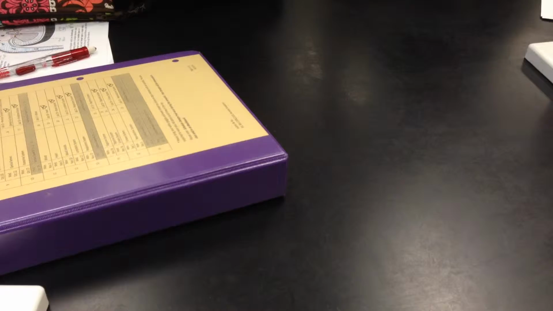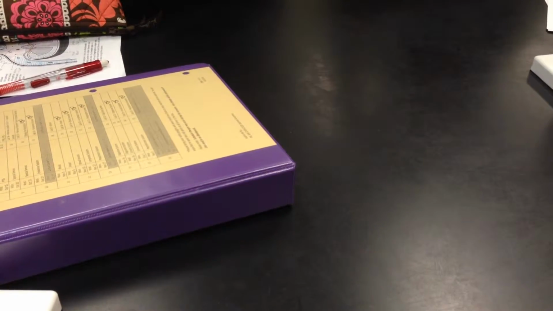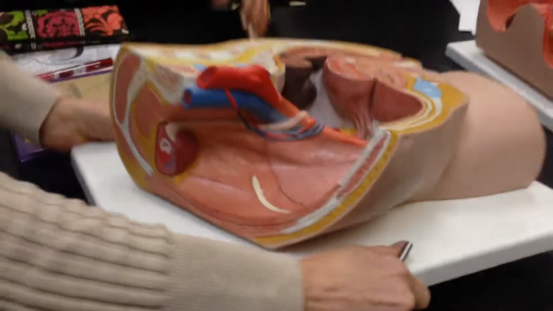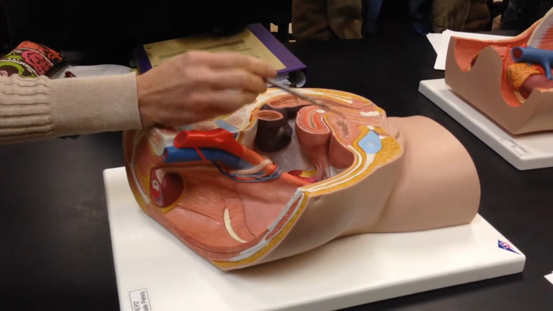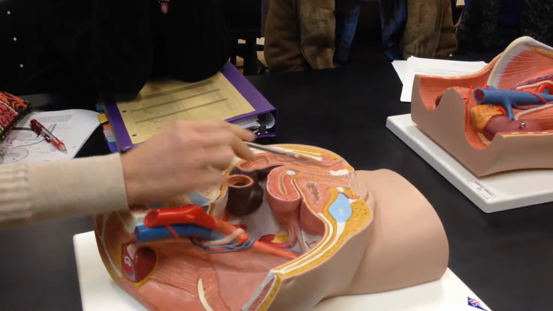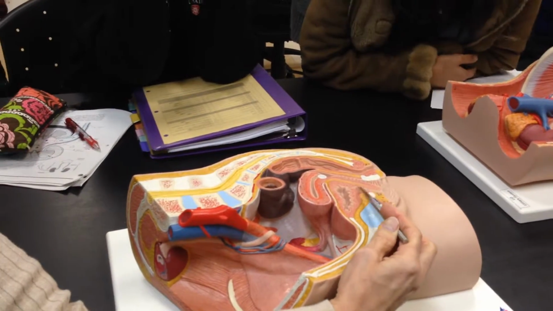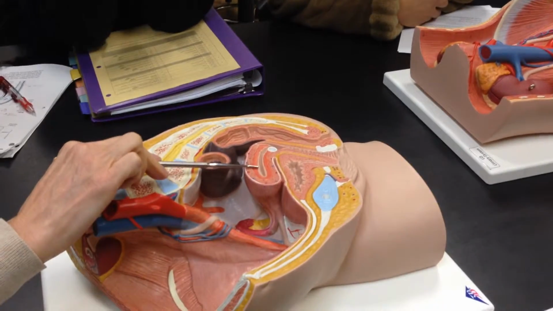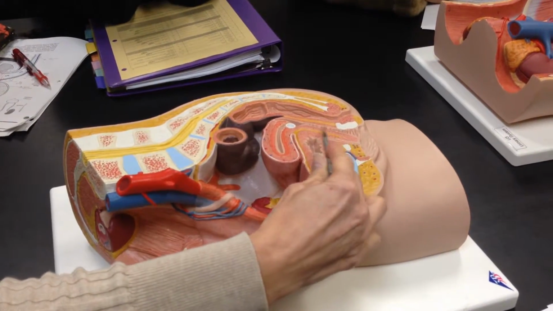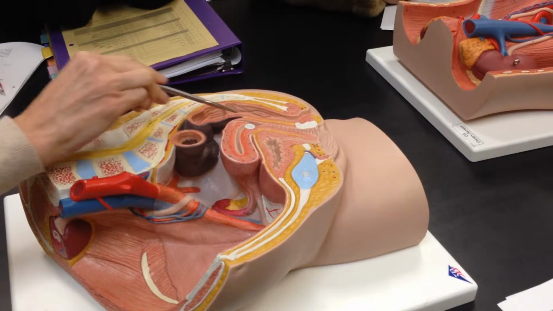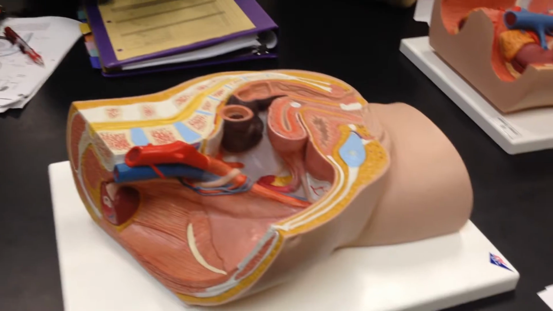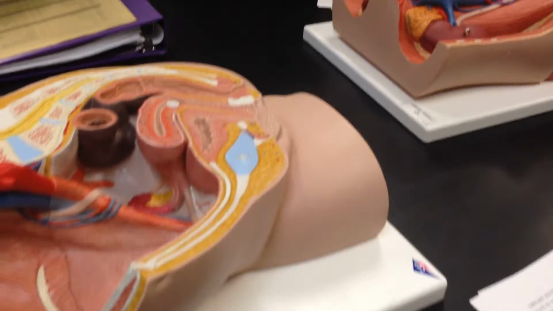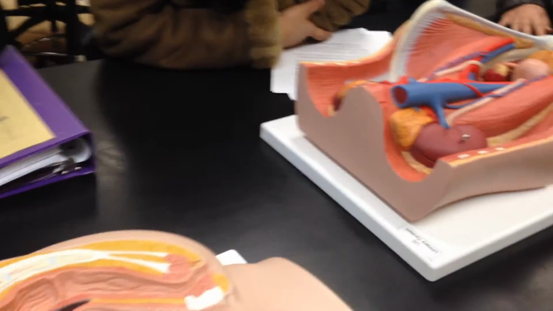So this is on this model right here. If we look at this model over here, we can see nicely from this lateral view, this mid-sagittal section, identify this organ right here, bladder, and this tube right here would be the urethra, and this is the uterus, and this right here, vagina, and then this right here, rectum, and down at the end, the anus.